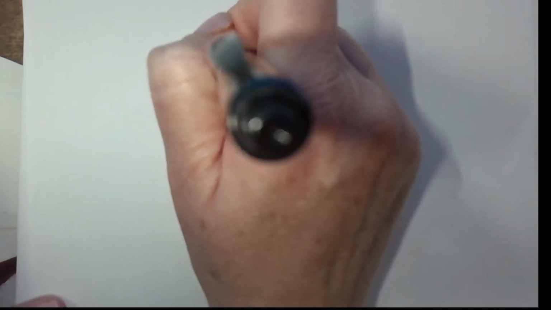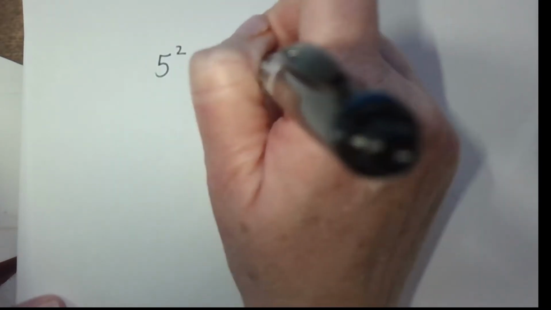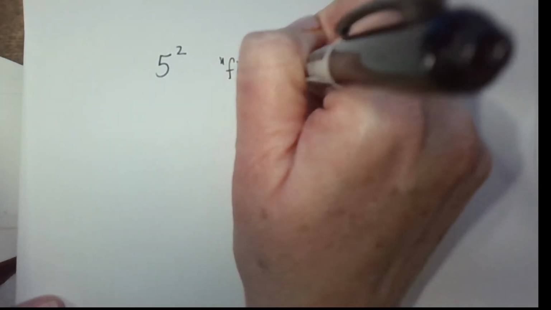Okay, I'm going to get a clean sheet of paper, and then let's look at just a few other examples. They mention this in the box in the middle of your page. There's some more vocabulary where they talk about 5 to the 2nd power. The way that we read that is 5 squared.